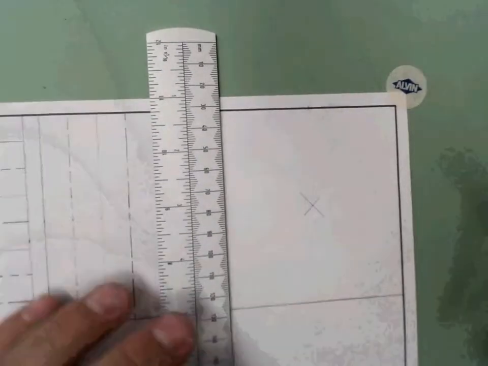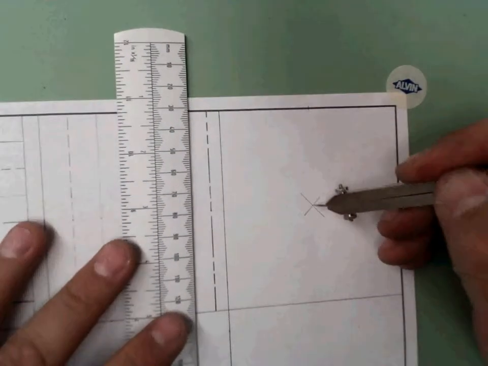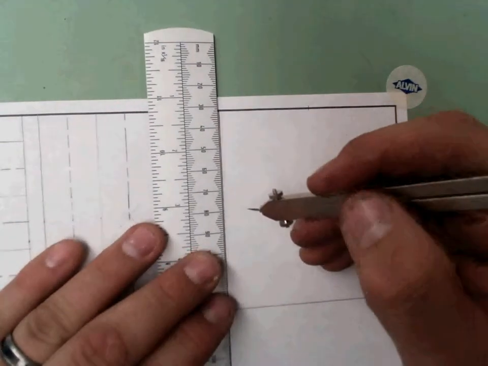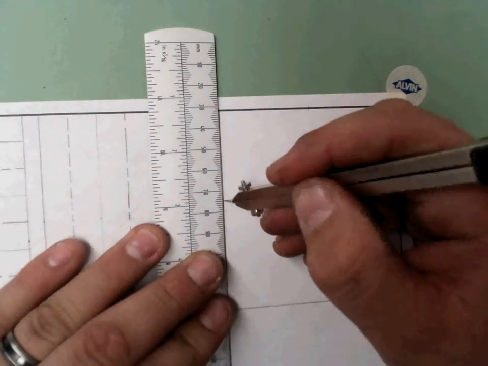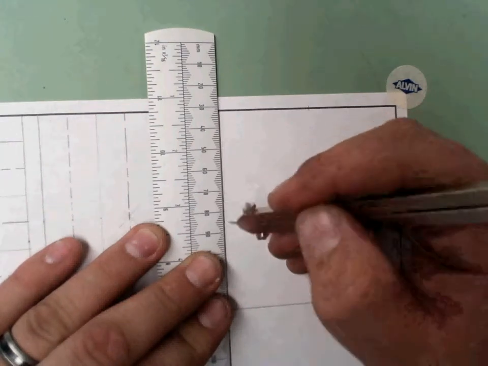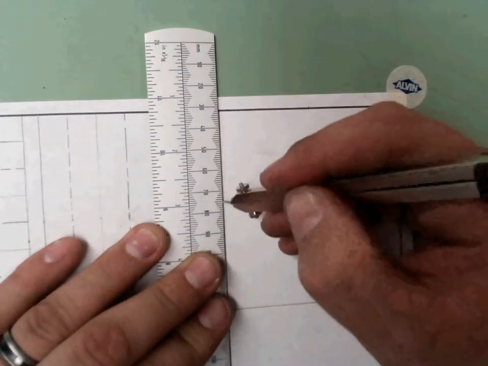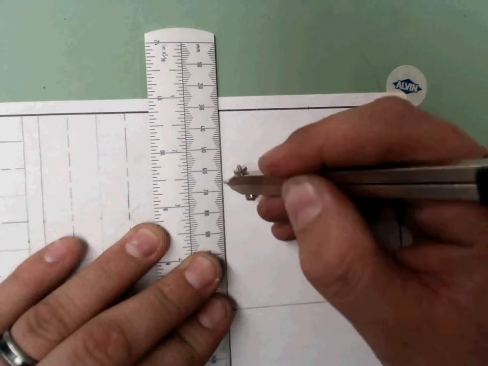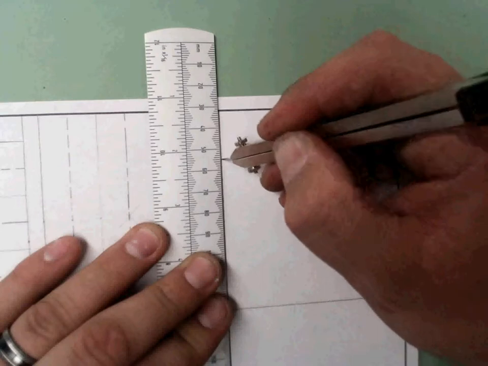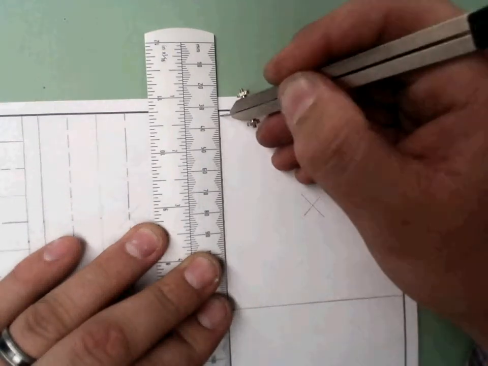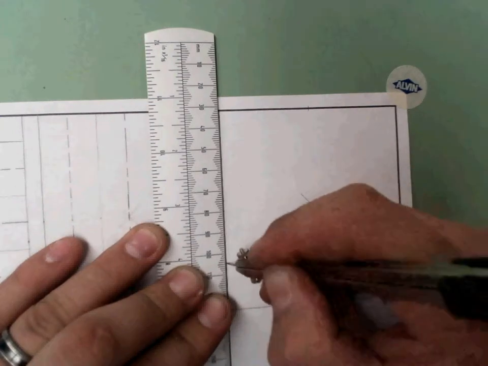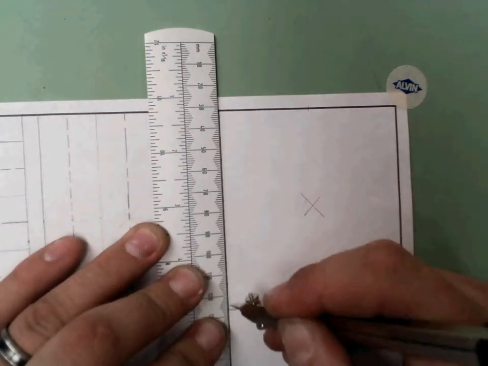Okay, so here's my halfway mark. My very first one, I've got to go 5 up and 5 down. So I'm going to set it at 80. I'm going to go 85. And I'm going to go 75. And then from those marks, I'm not going to move this. I'm just going to simply stab on these 5 millimeter marks in between the whole numbers. So there's 65. And then I'm going to do it here. There's 95. So I got them all.